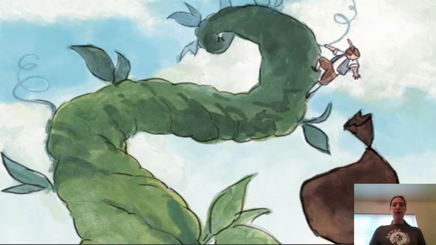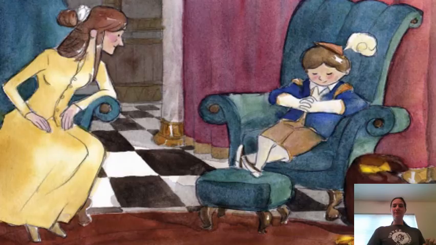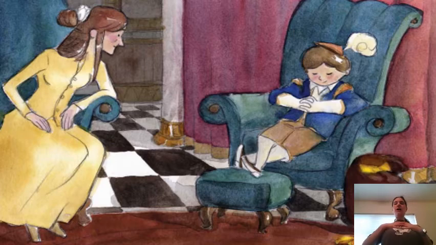Lickety-split, does that mean fast or slow? Jack threw down the bag of gold, which fell kerplunk into his mother's garden. Then he climbed down until at last he reached the ground. "Well, Mother," he said, "wasn't I right about the beans? They really are magic." I wonder how Jack's mother is going to respond to Jack. She looks like she's not too upset with him anymore.